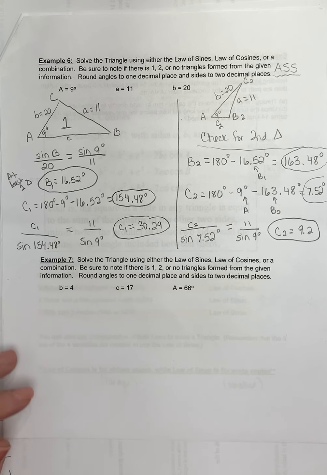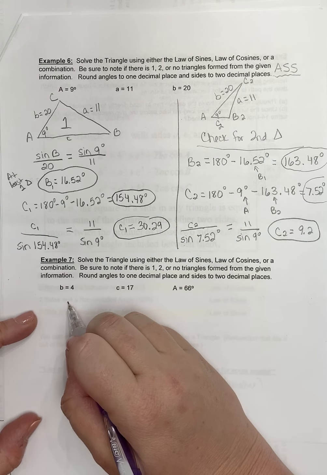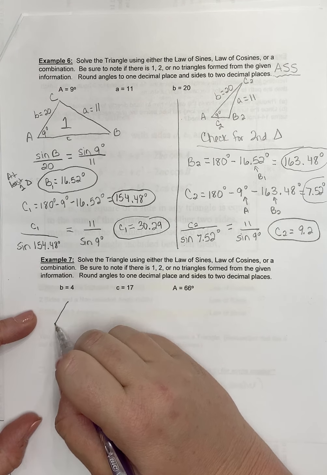All right, let's go on to example 7. Okay, same directions. We're not sure what we have. We're going to draw a triangle. We're going to check it out from there. So here we go.